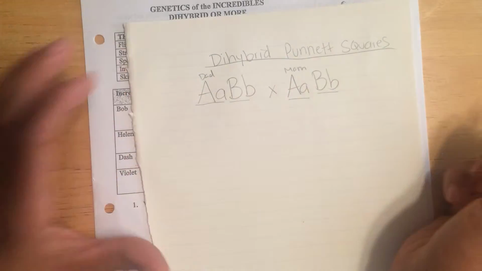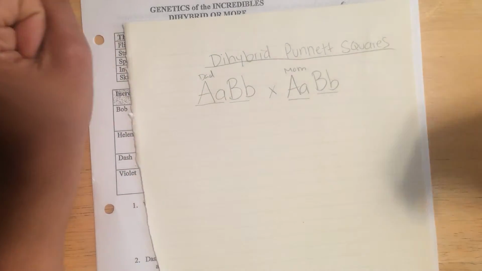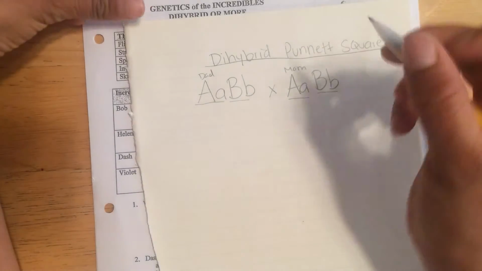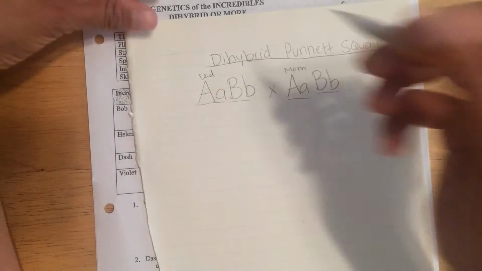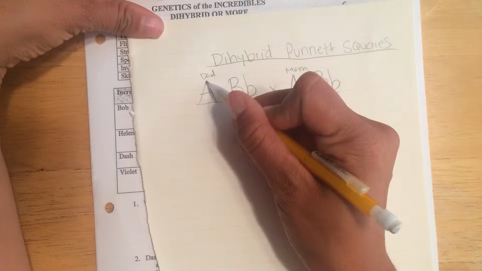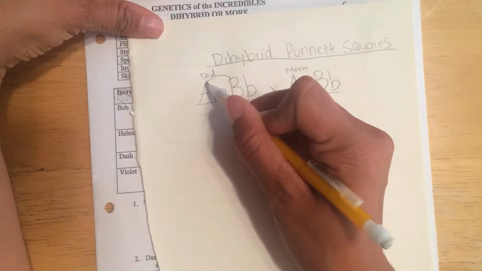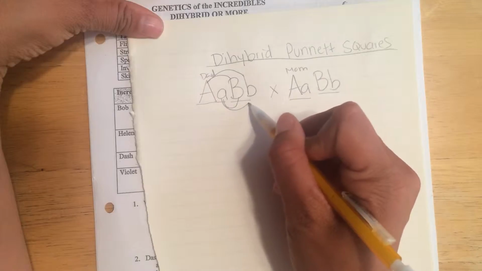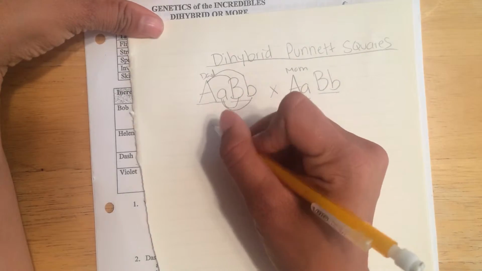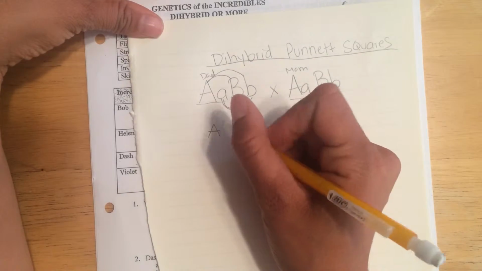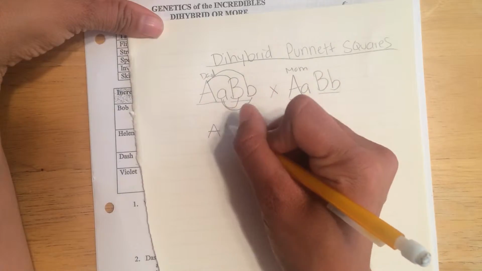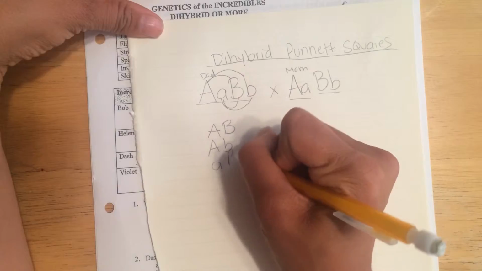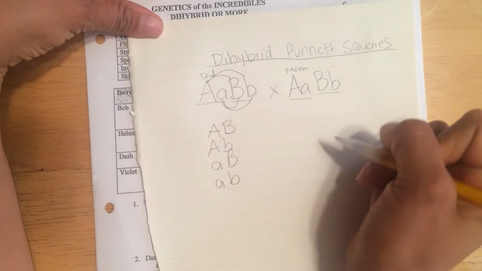So first we want to figure out all of the possible genotype combinations, and so we're going to do the distributive property. So big A can be with big B and little b. Little a can be with big B and little b. So the possible gene combinations are big A big B, big A little b, little a big B, and little a little b.